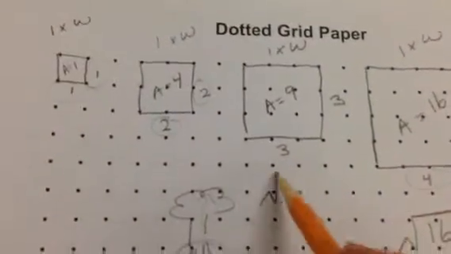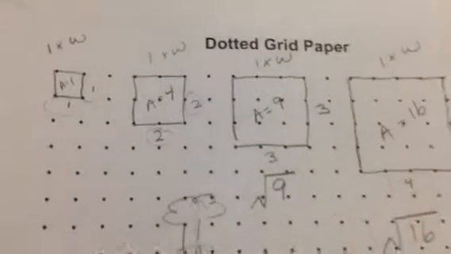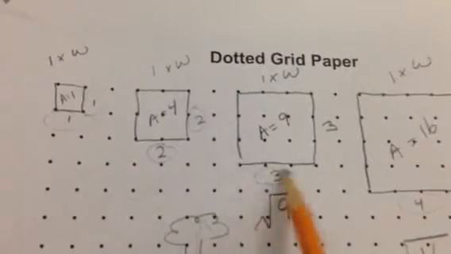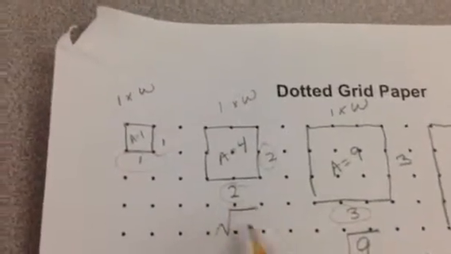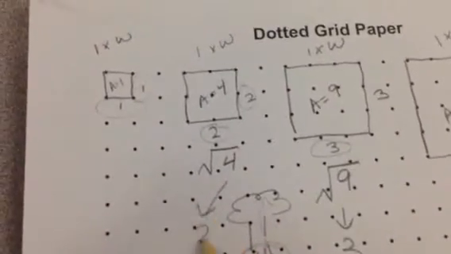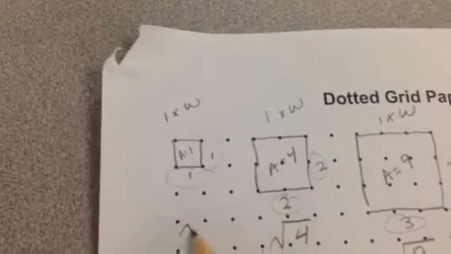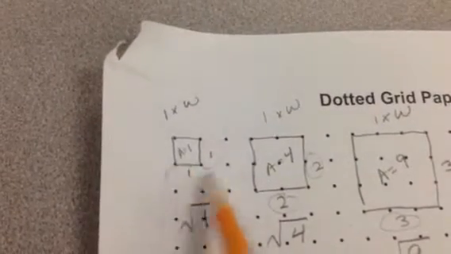What if we wanted to find the square root of 9? It's going to be the side length. What if we wanted to find the square root of 4? Going to be the side length. Square root of 1, which is the area, that root is the side length.